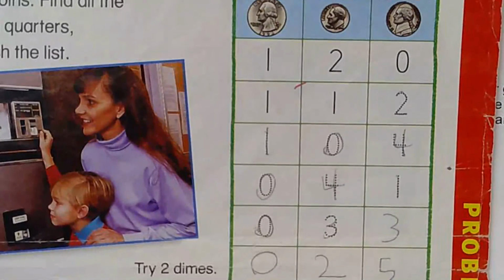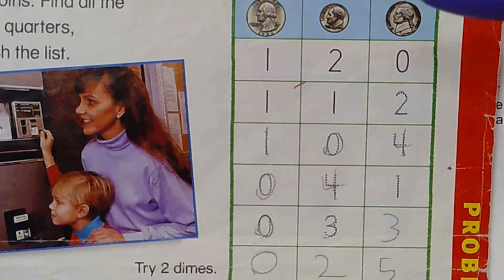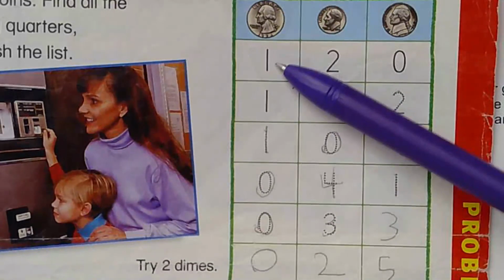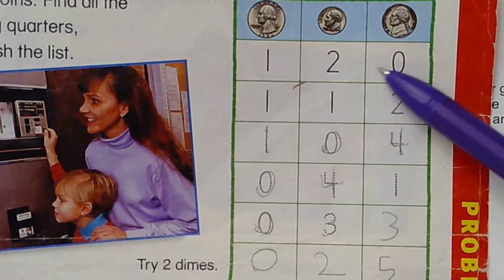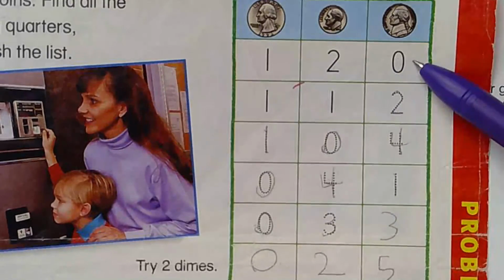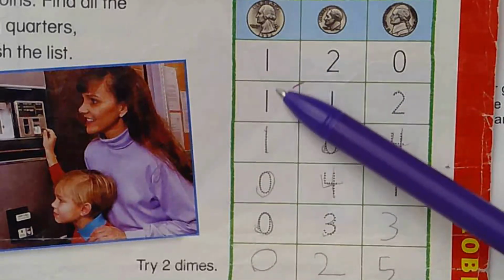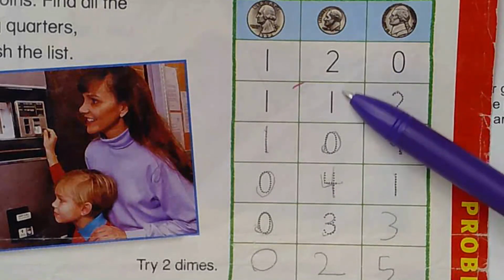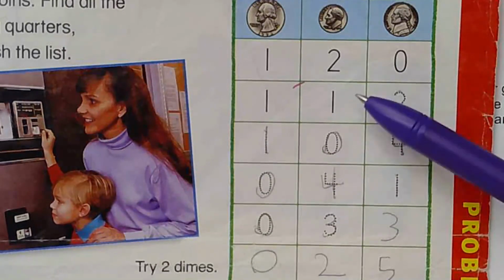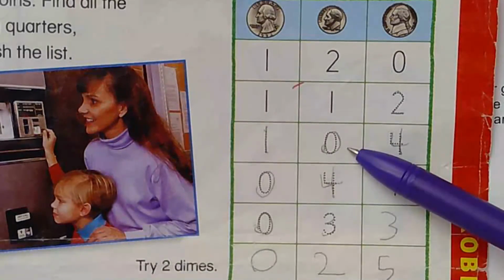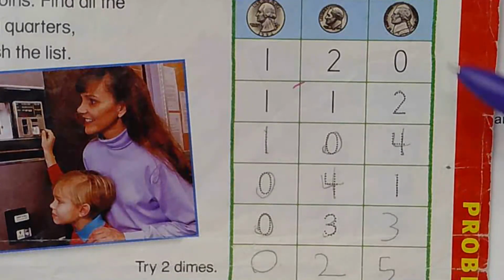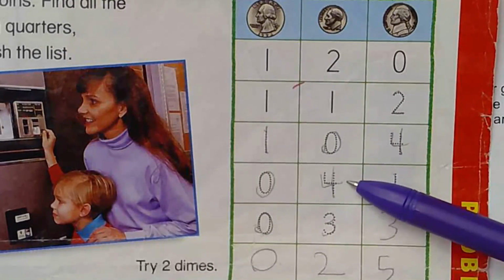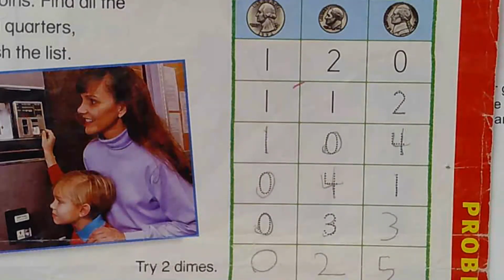Now, it's kind of hard to see it. But they said quarters, dimes, and nickels. And then they started the kids off. This was already in there. 1 quarter, 2 dimes, 0 nickels. So they did all the 1 quarters first. Then they did the most dimes you could get next. Do you see how, like, 2, 1, 0? Do you see what I'm saying? And then they said no quarters, most dimes, and then they just decreased the dimes by 1.